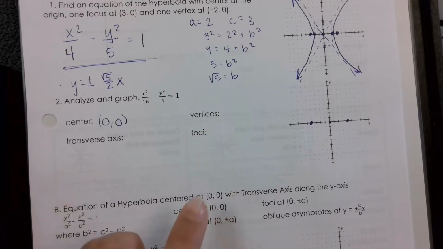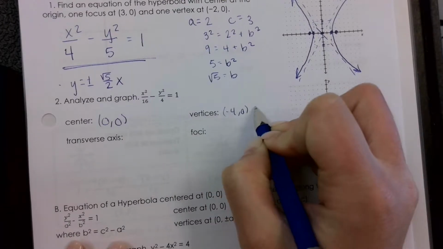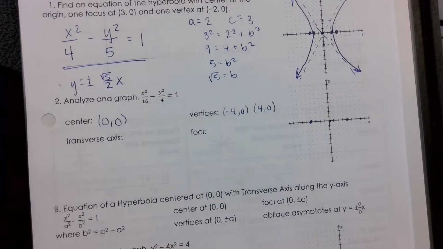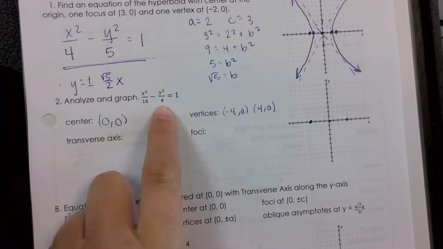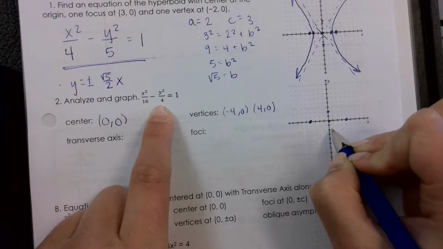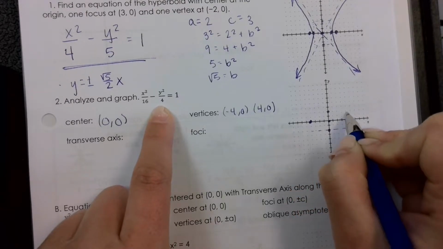Where did they happen? Negative 4, 0, positive 4, 0. Is that all right? So then the y direction, we said we were going to go 2. So go up 2 and down 2. And then do dotted lines to make your box connecting those points.